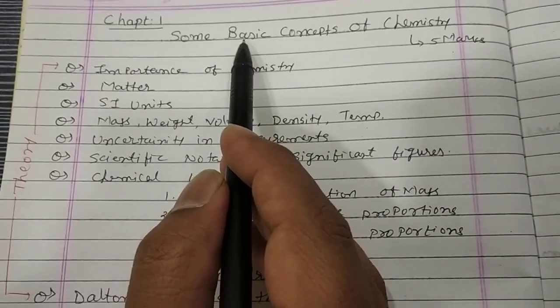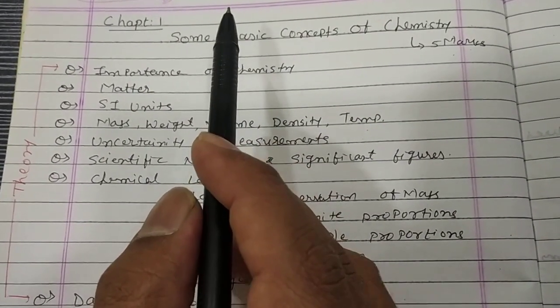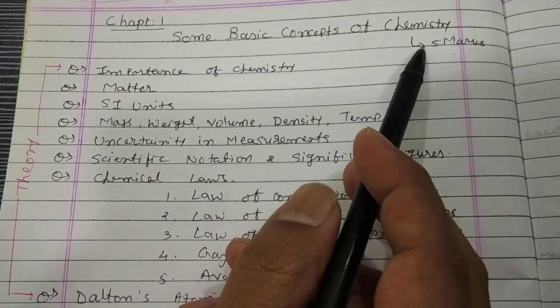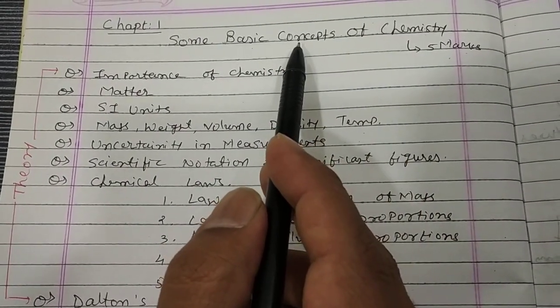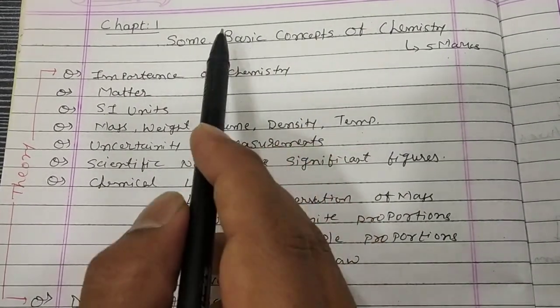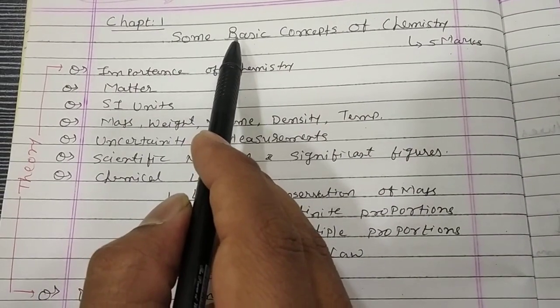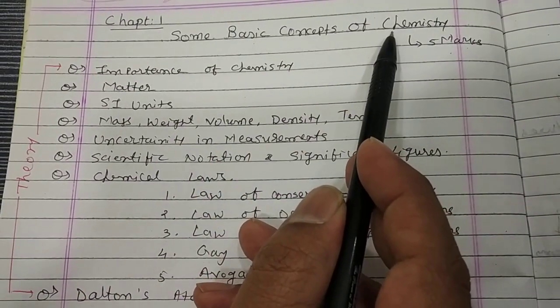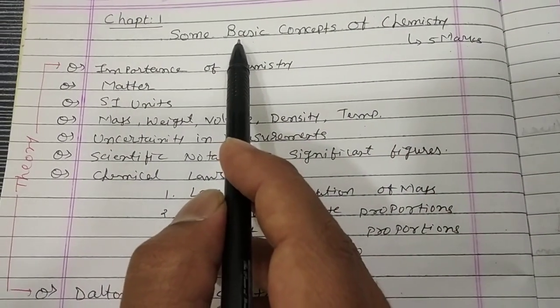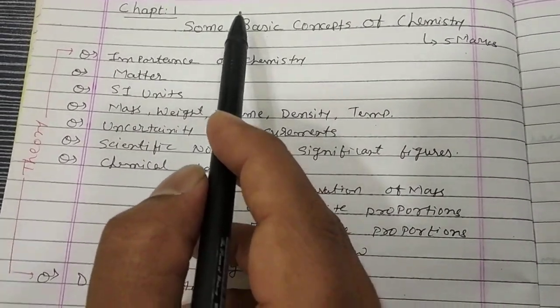Till 10th standard, you have only one science, that is chemistry, physics and biology. I think the first 5 chapters belong to chemistry, then 5 belong to physics, and then 5 belong to biology. Now in this year you have 2 separate books for chemistry. So this is a simple introductory chapter. In this chapter we have to discuss 2 parts, that is first is the theoretical part and second is the numerical part.